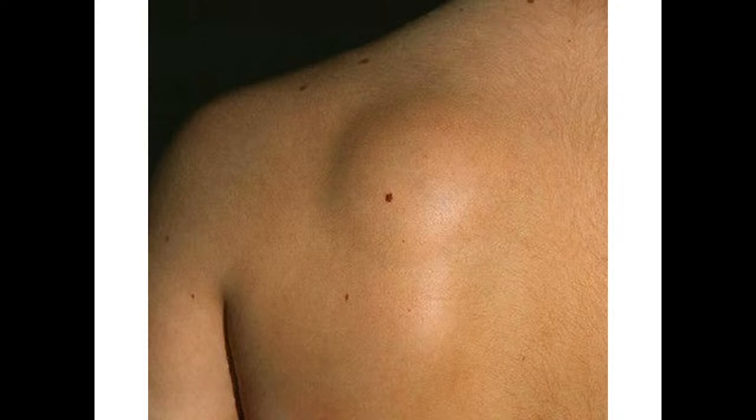But if the patient has large lipomas, and maybe these lipomas affect the joints and other movable organs, this patient needs to have these lipomas removed.